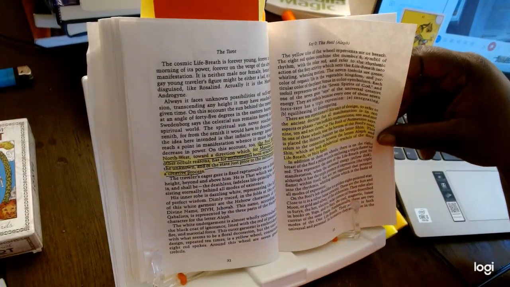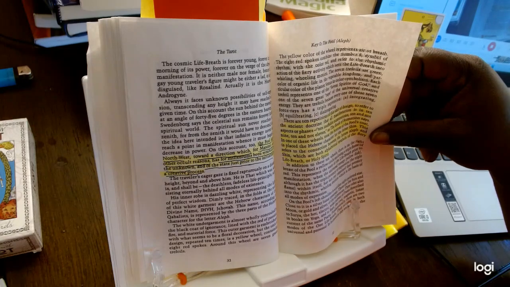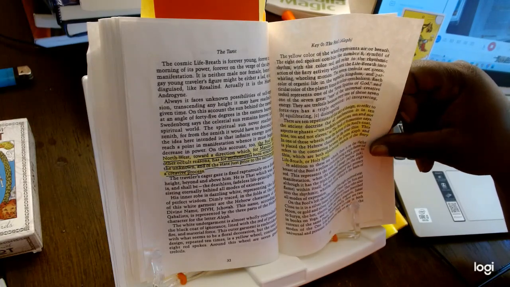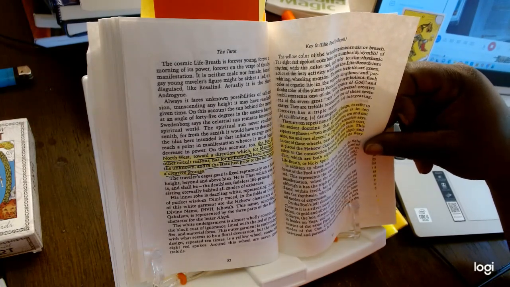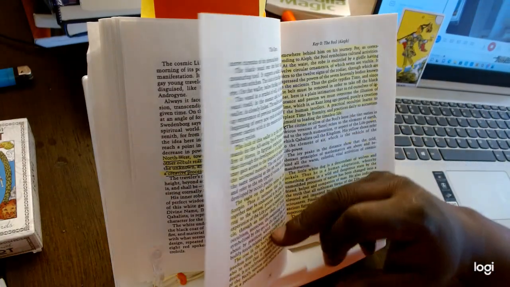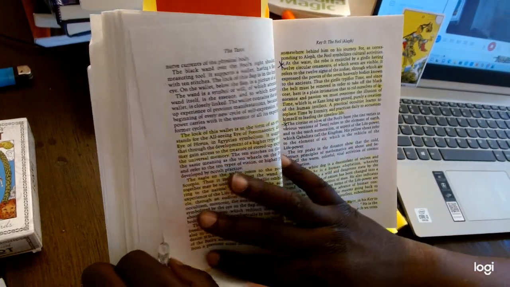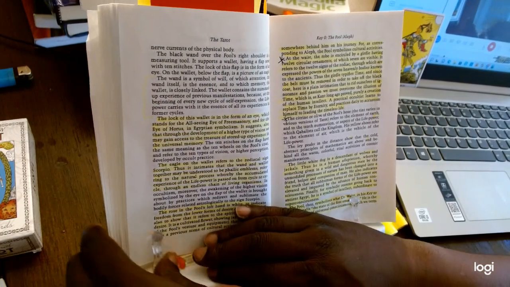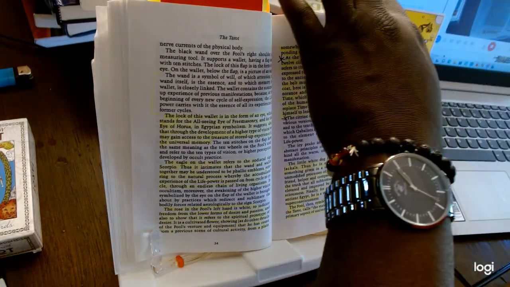Fundamentally, these are 2 modes of the life breath. Their activity is both universal and personal. In humanity, they are active in the nerve currents of the physical body.